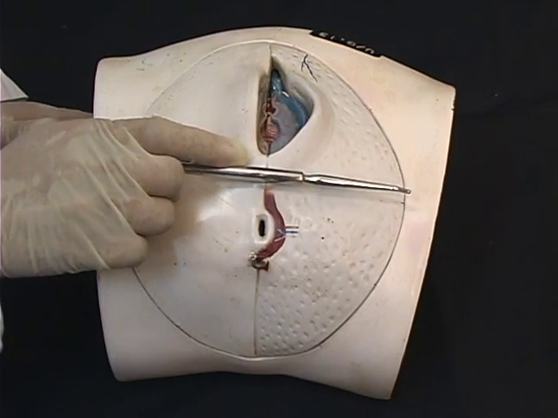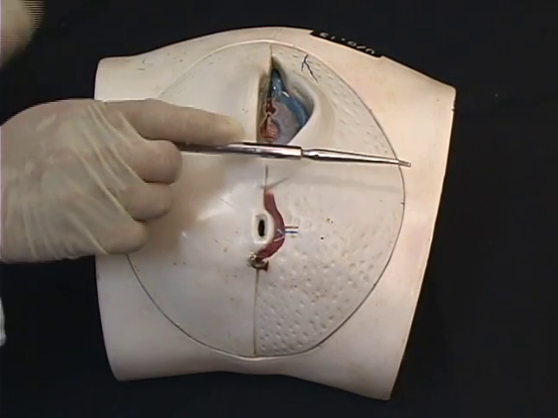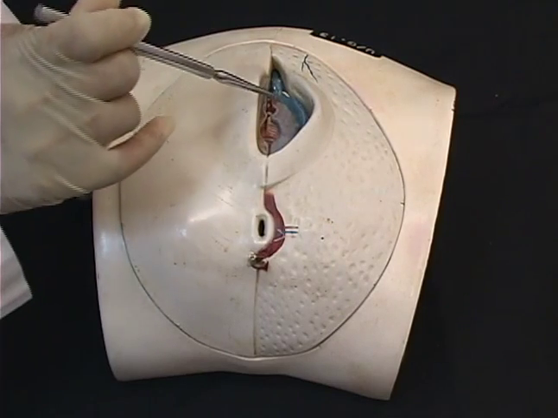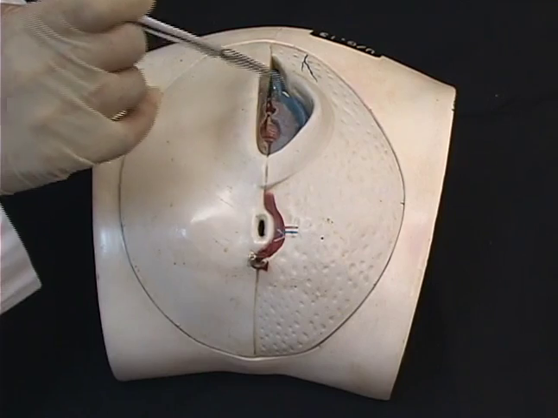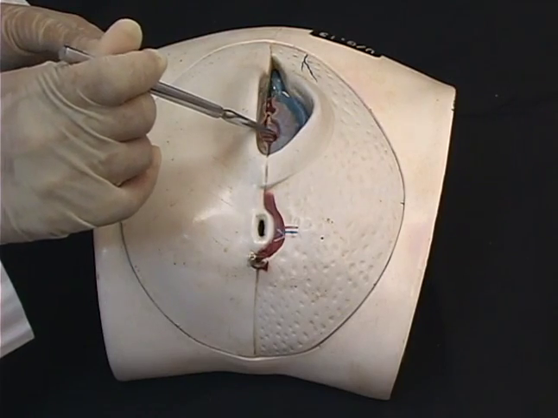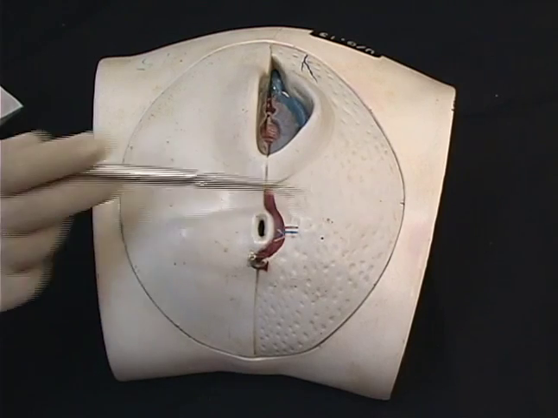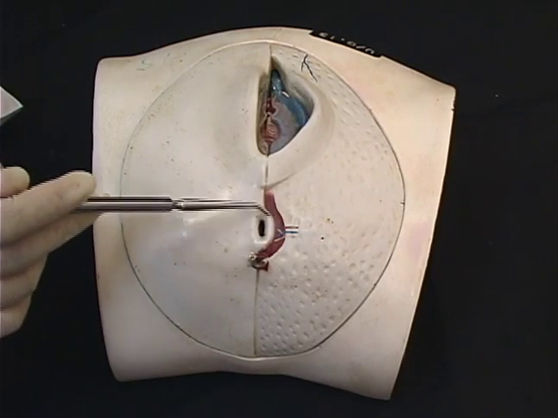By an imaginary line, this is the anterior triangle, which contains the opening of the urethra and vagina, and in the anal triangle on the posterior aspect, the anus.